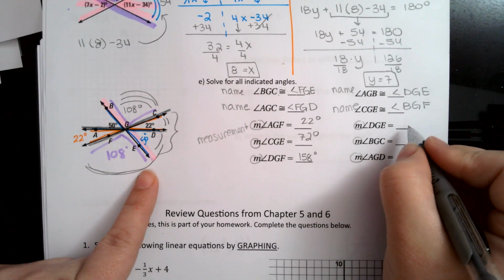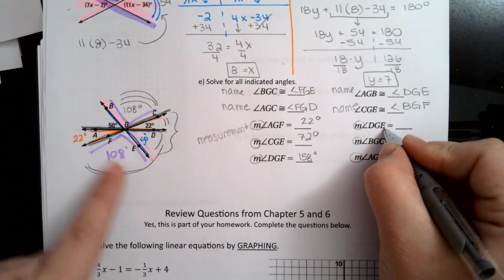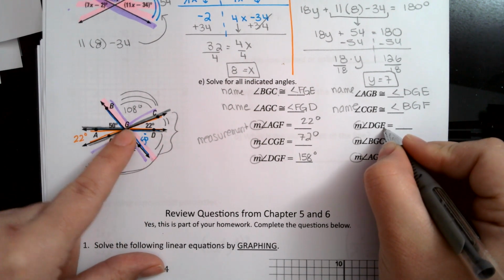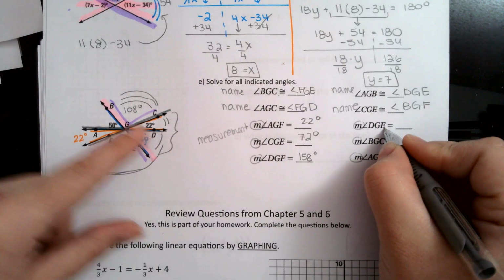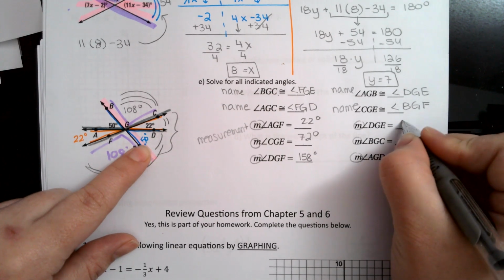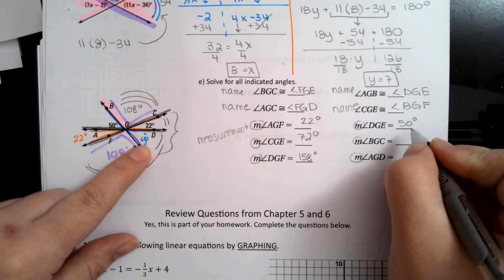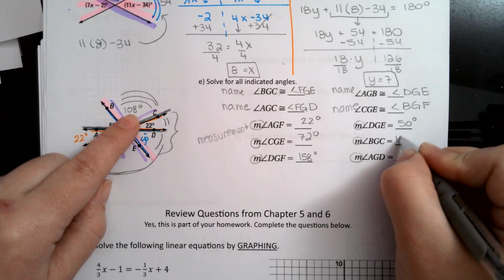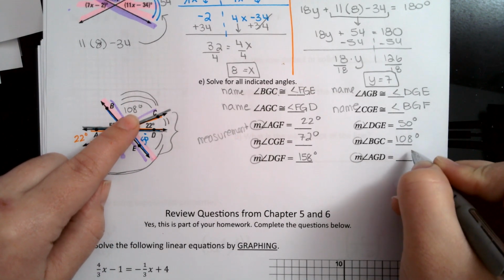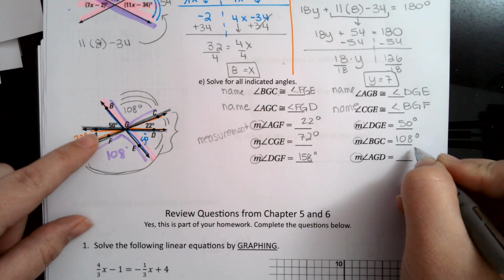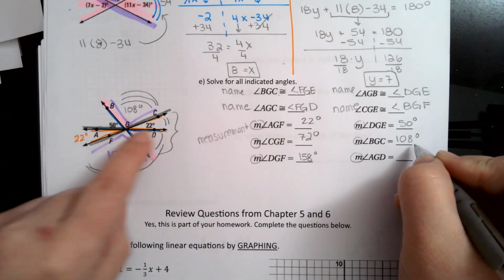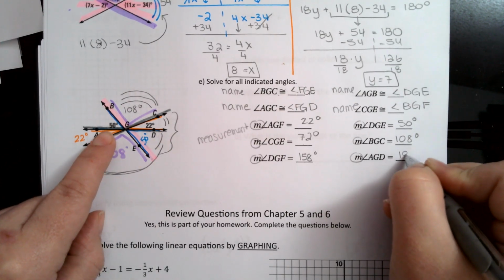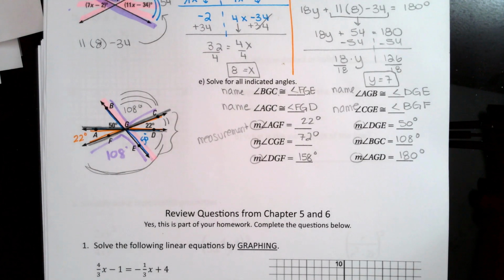Next, we got DGE, which is this little guy right here, so 50 degrees. BGC, which is this one right here, 108 degrees. And AGD, which is a straight line here. We know a straight line is 180 degrees.